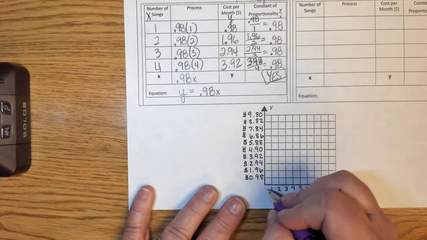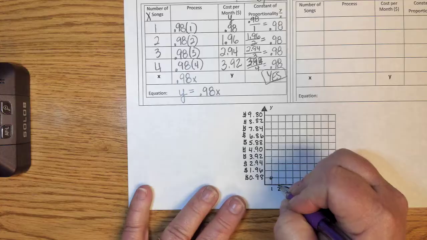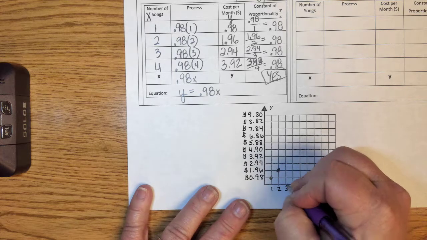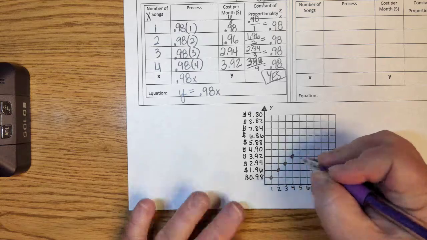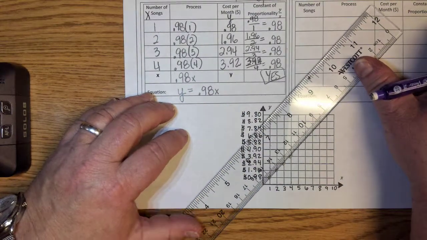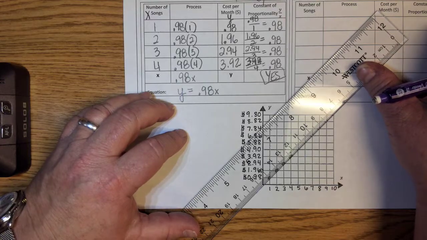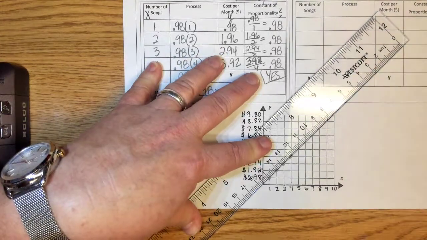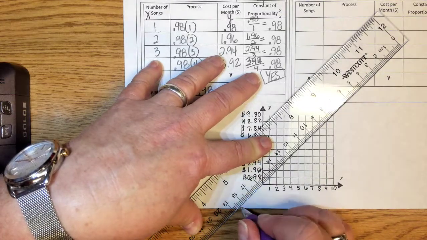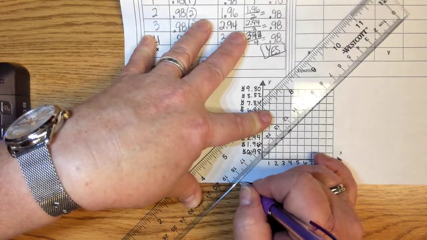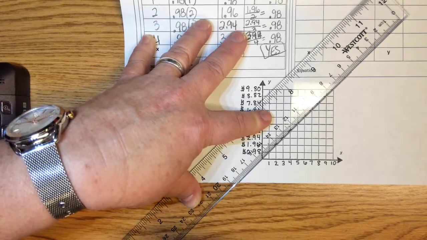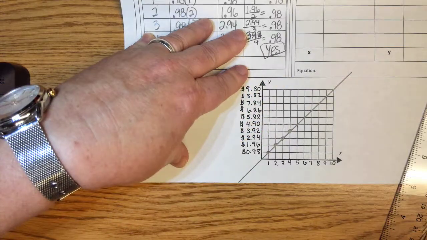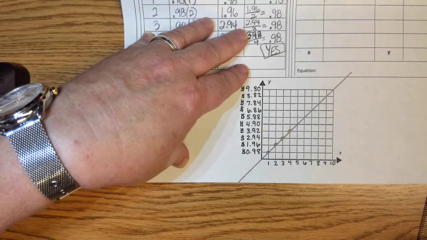So let's do this. Let's go 1 and 98, and 2 and 196, and 3 and 294, and 4 and what? 392. Now, I know you don't have a ruler in front of you. Tomorrow you will. If you had a ruler, whenever you do these types of graphs, use the side of another piece of paper, use the side of something, put it on there and run your line from outside at the bottom to outside at the top of the graph. So you're going off the graph. The reason that you go off the graph is because then you will see, does it go through the origin? It does. Which is at 0, 0, correct?